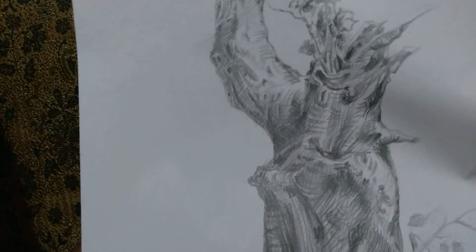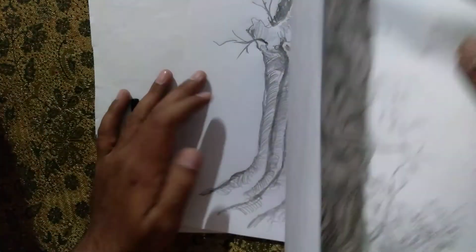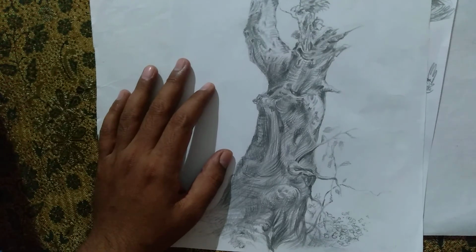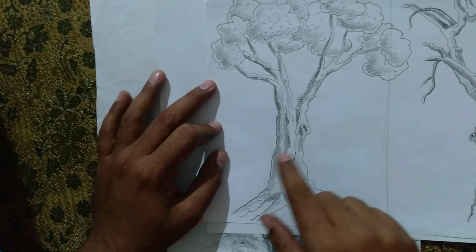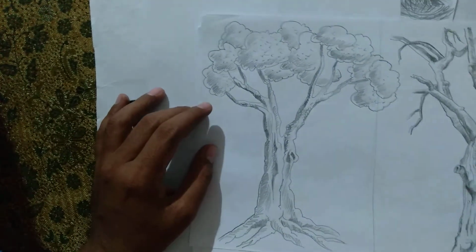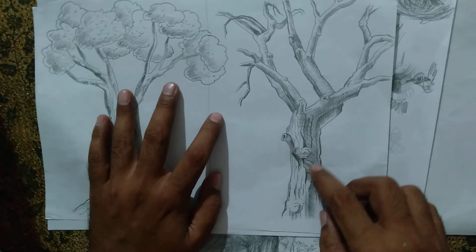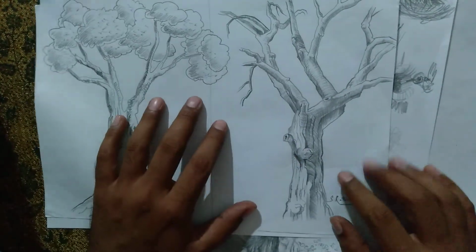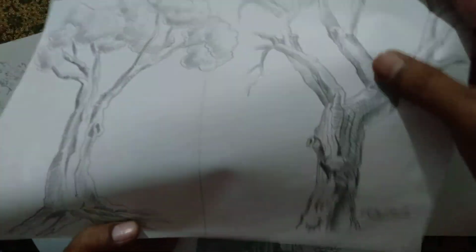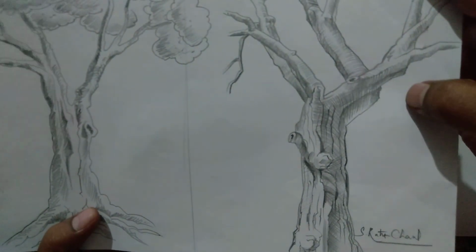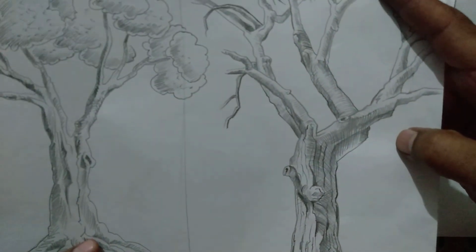And here you can observe a simple method of doing a tree, just darker and lighter shades. And here this trunk and branch, you can observe how I used the shadings and followed the lightings.